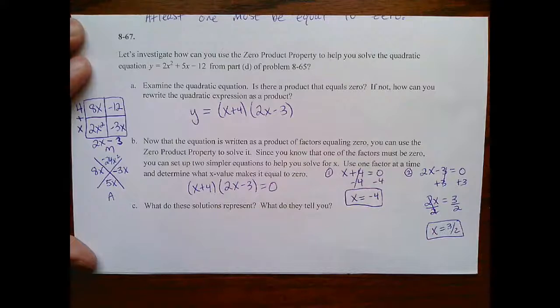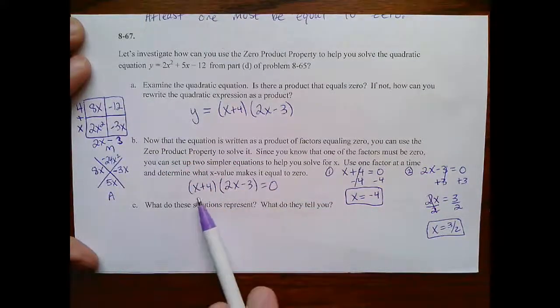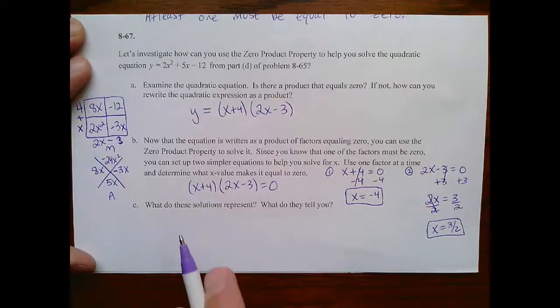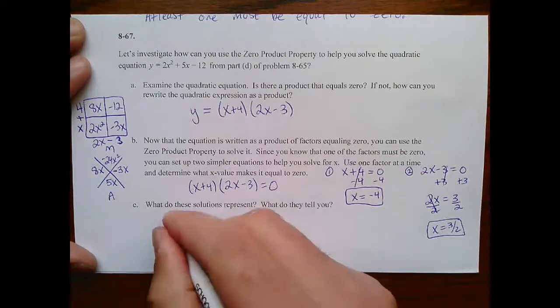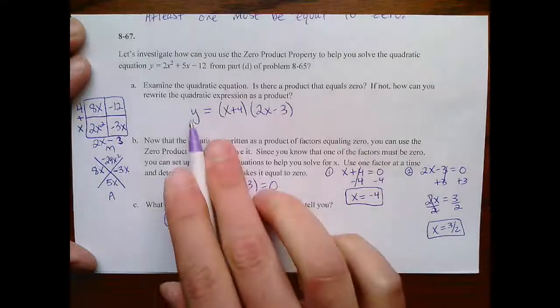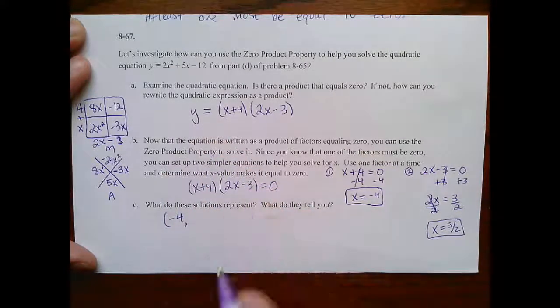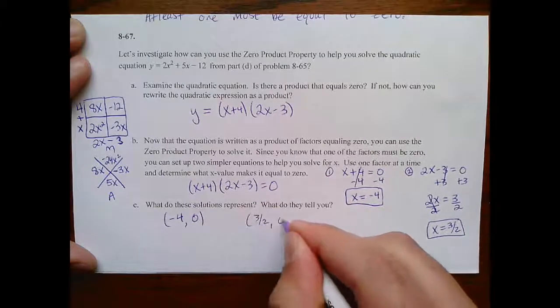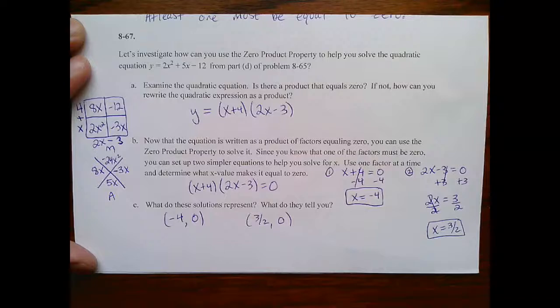Again, we haven't done it before, but you must use factoring. Then you take the two parts, set them equal to 0, and solve for x. So what do these two solutions represent? Well, one of the solutions we had was negative 4, but remember the y-coordinate was 0 because we plugged in 0 for the y, so it was technically negative 4, 0. The other solution we had was 3 halves. What was the y-coordinate? 0. So these are my two solutions.